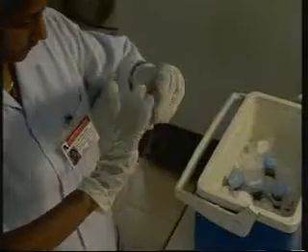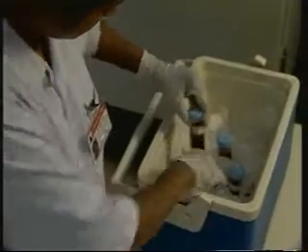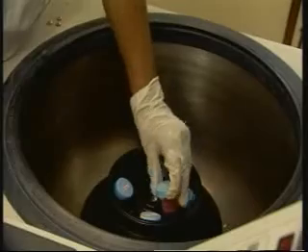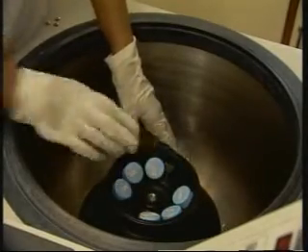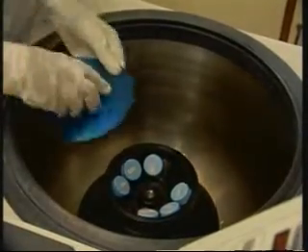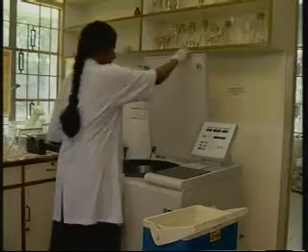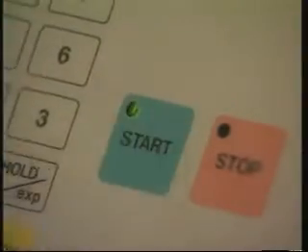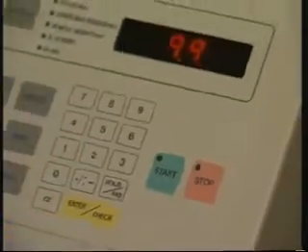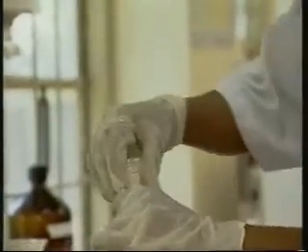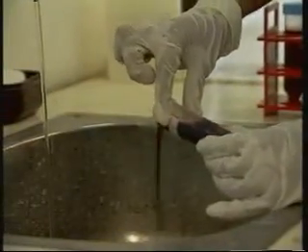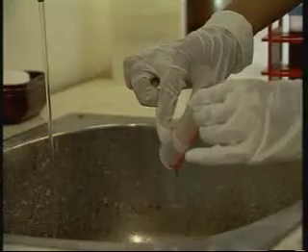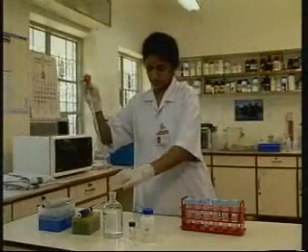For better lysing of the red blood corpuscles, the sample is kept in ice and then centrifuged to pellet the white blood corpuscles needed for isolation of DNA. From the centrifuged sample, the red blood corpuscles are discarded.